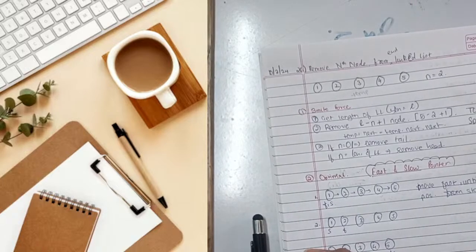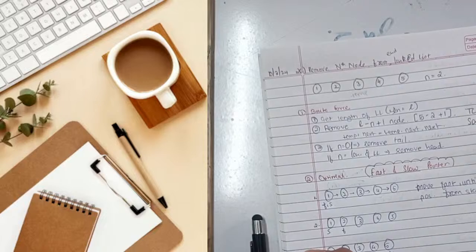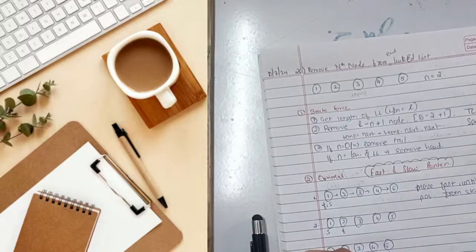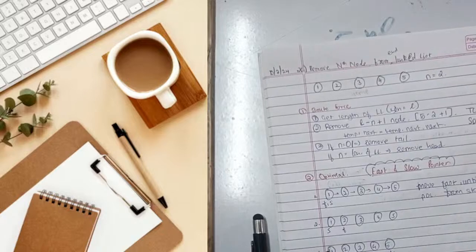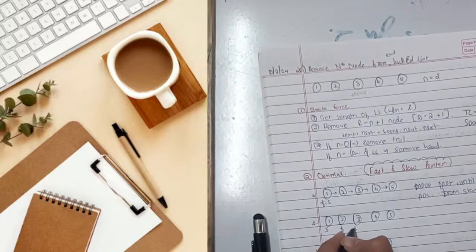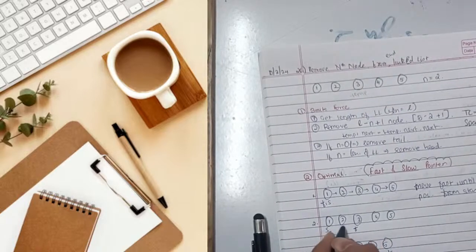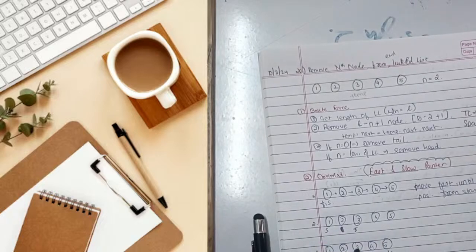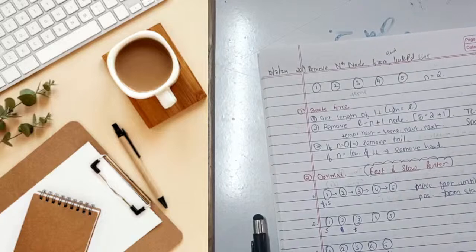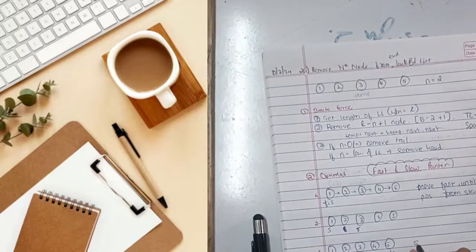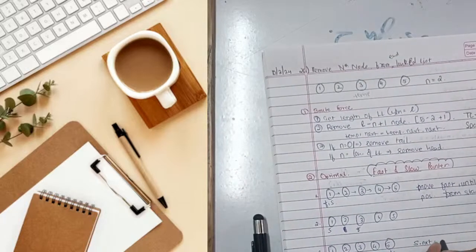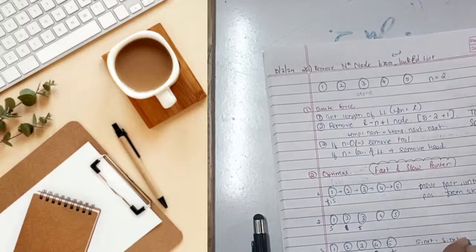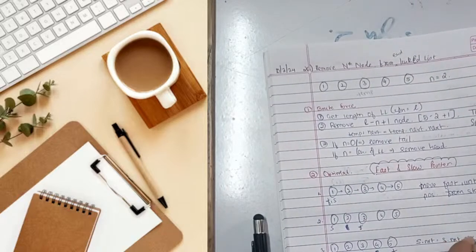Fast goes ahead, so it will come here, pointer here. 2 position, n equals to 2. Why are we doing this? So that slow comes over here. And now slow dot next is equals to slow dot next dot next. This helps in deletion.